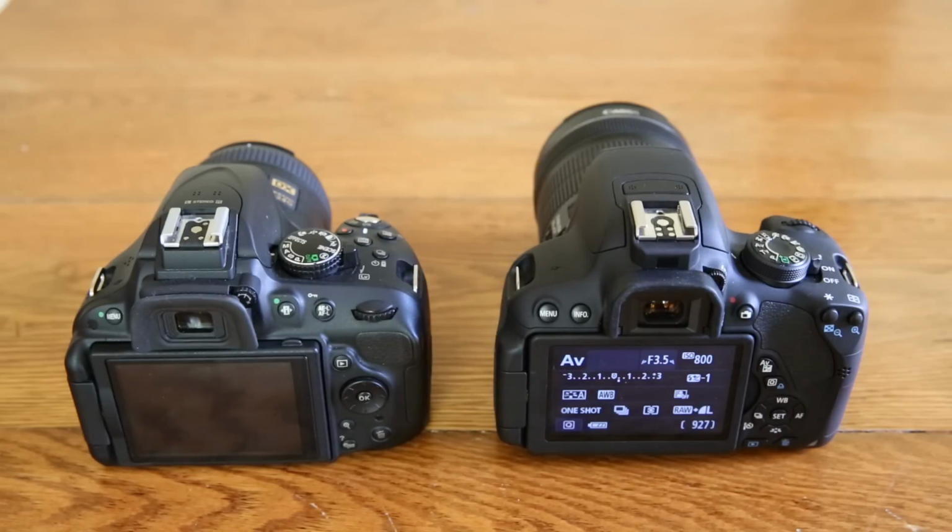And truthfully, 95% of the time that I'm shooting, I am choosing a single focus point to use so that I know what the camera is focusing on. So for me personally, it does not make a huge difference that the Nikon has many more.